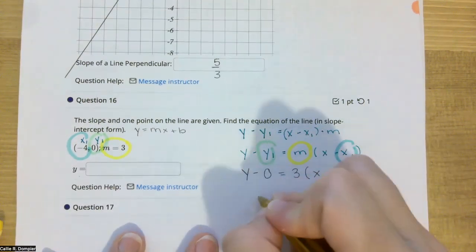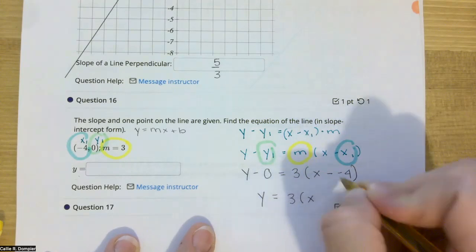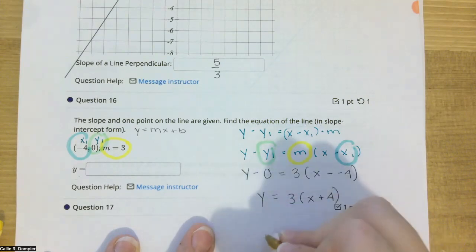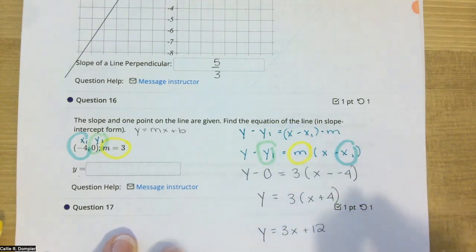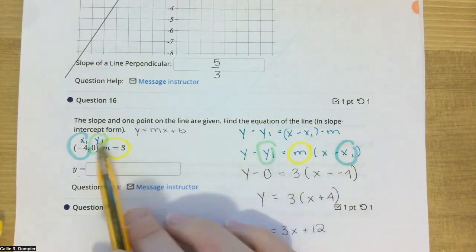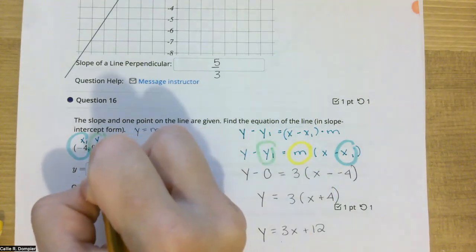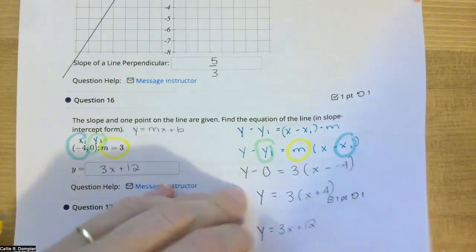Okay. y minus 0 leaves us with y on the left. 3 times x minus -4 is going to be +4. Distribute that 3, okay? y equals 3x plus 12. Find the equation of the line. y equals 3x plus 12. Don't put the y again because they already added it for you.